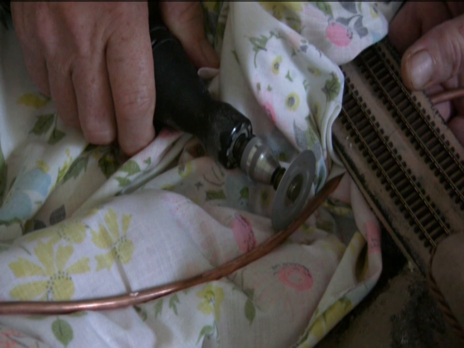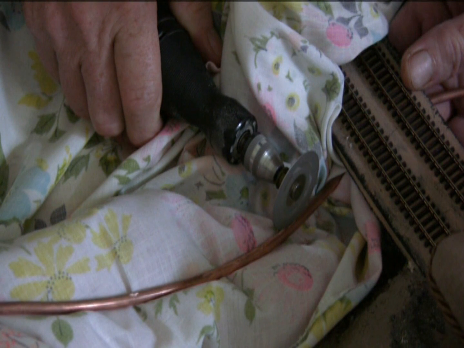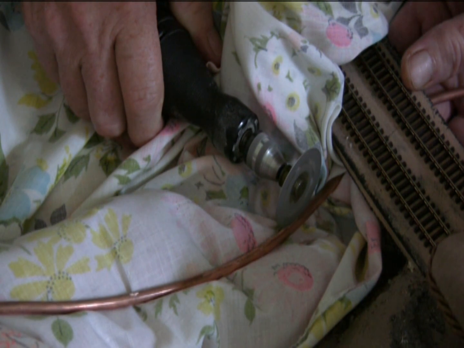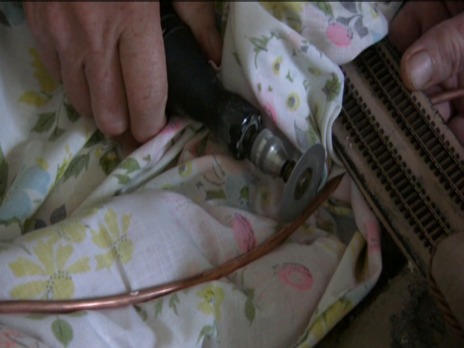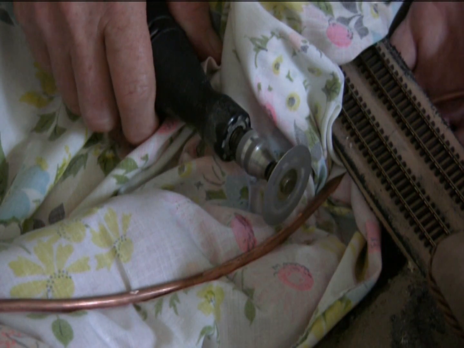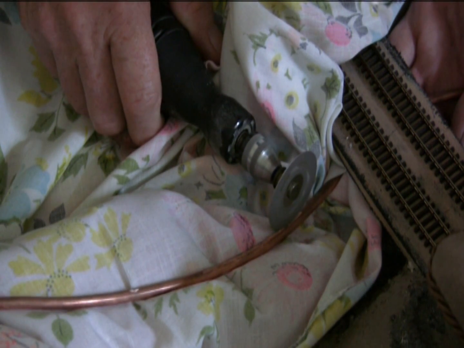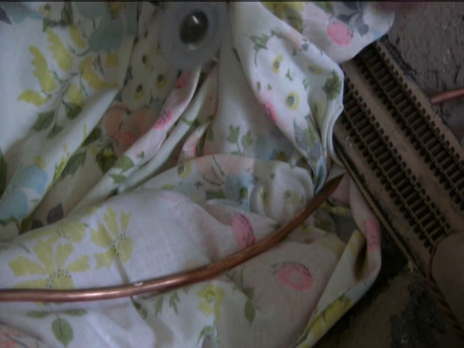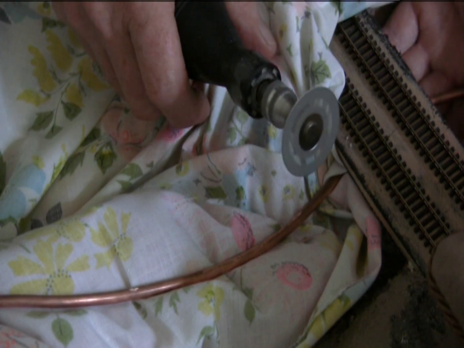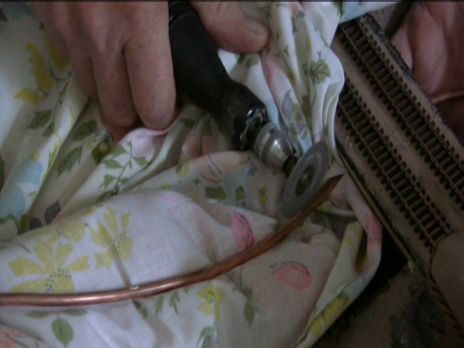Now please be very careful when using these disc cutters, and I recommend that youngsters don't use them at all. It takes a lot of experience to use these. If they're slightly out of line, or as they actually break through, they snatch so easily that it can be quite dangerous. As you can see, I'm trying to support it underneath the bridge there, and I'm having to hold the Dremel with one hand. So I can promise you I'm not enjoying this one little bit.